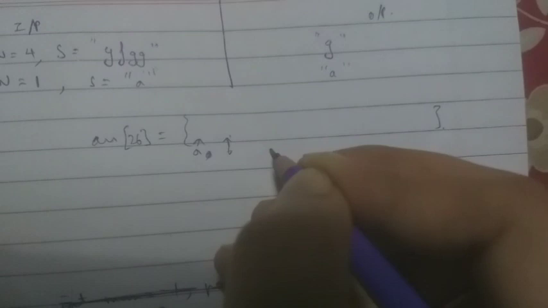So the basic idea behind this is you have to have an array ARR of length 26. Each element will be for the number of A's, number of B's, number of C's, and so on till the number of Z's. Initially all of them would be 0.